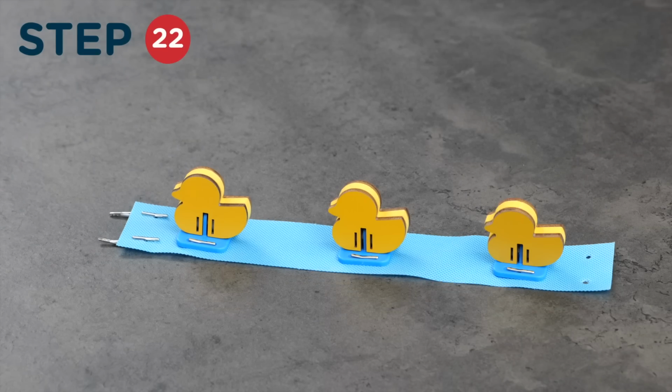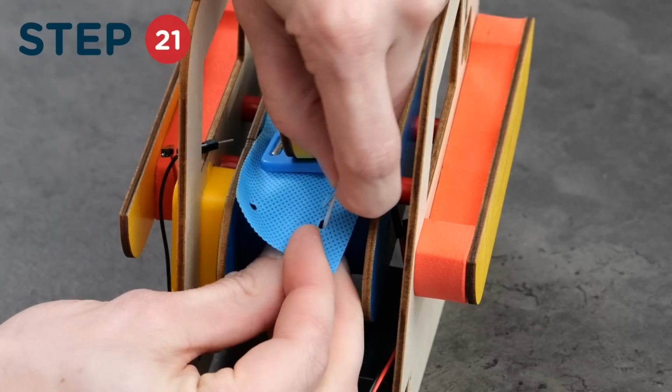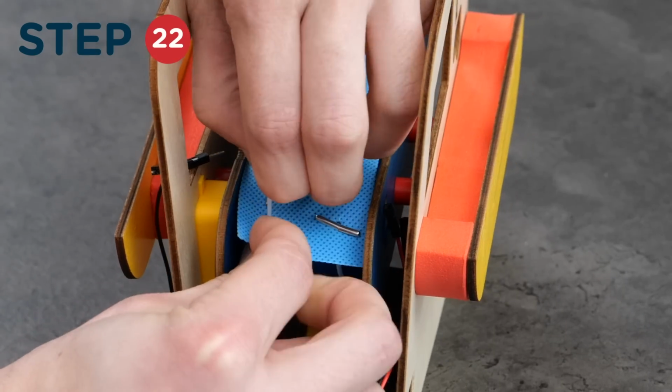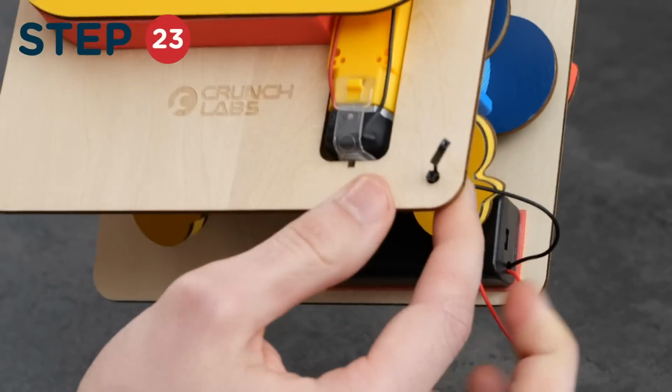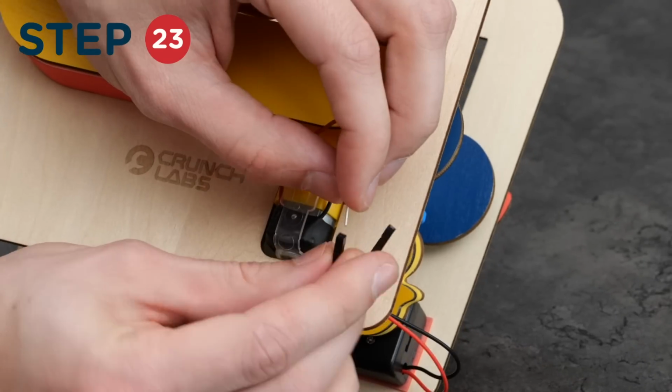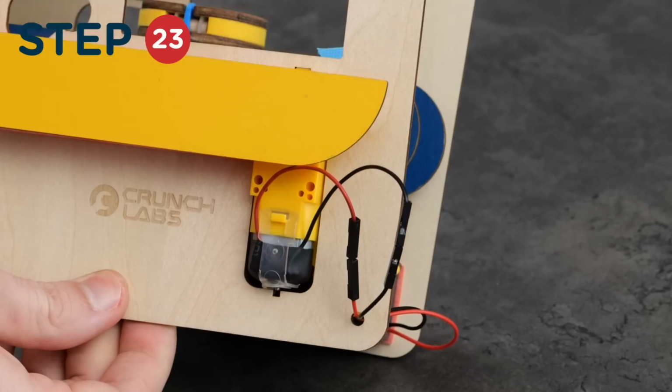With the ducks on top, facing away from the motor, wrap the belts around the rollers. Then use the 2 white elastic cords to secure the belt in place. Thread the battery pack wires through the hole in the bottom of the wood frame and connect them to the motor. Make sure to connect the red wire to the red wire and the black wire to the black wire.